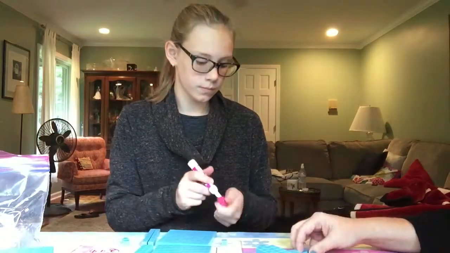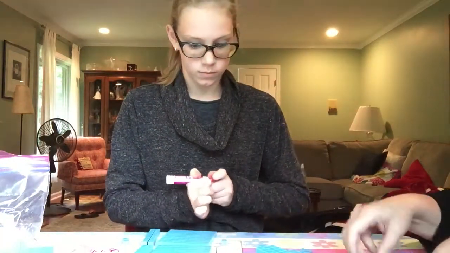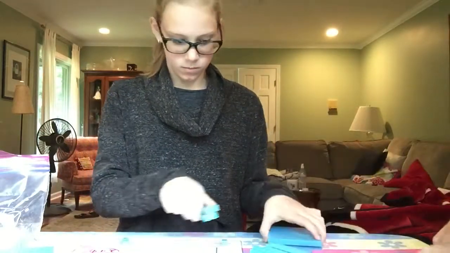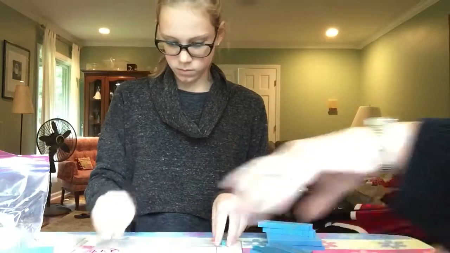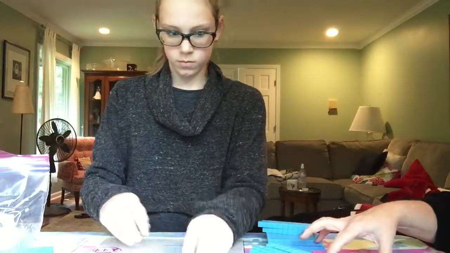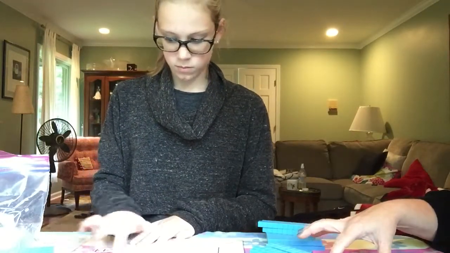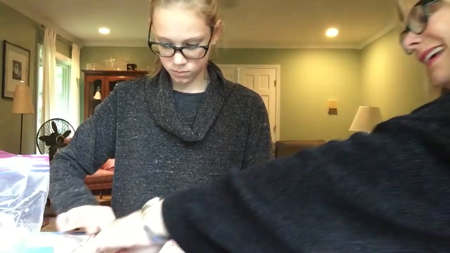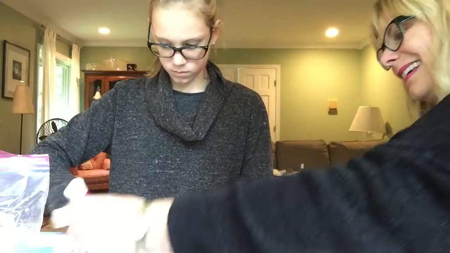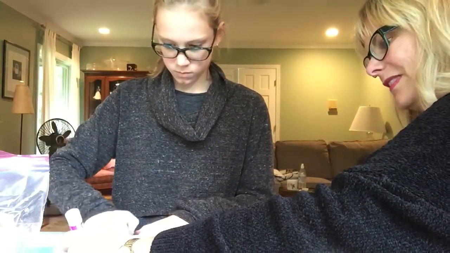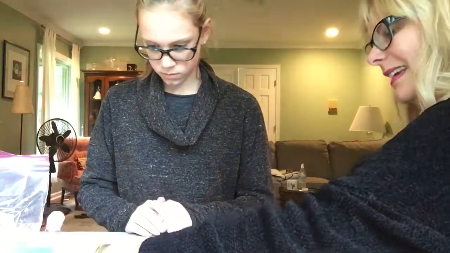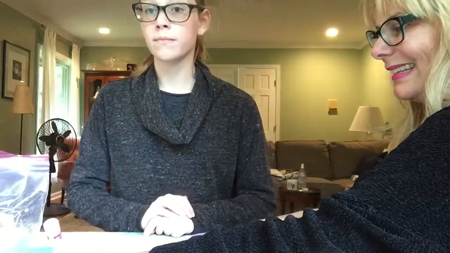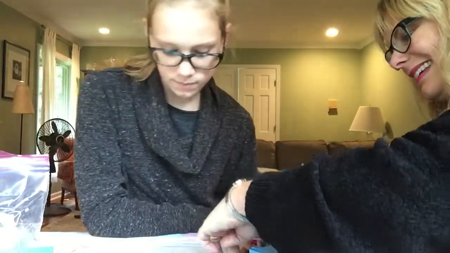So let's do another one so we can keep practicing with our base 10 blocks. Let's do 152. And this time we're going to multiply by 3.